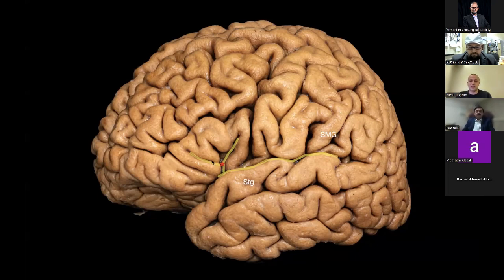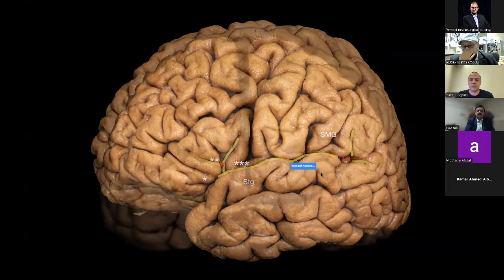These two branches, the anterior ascending and horizontal branches, divide the inferior frontal gyrus into three parts: the orbital, triangular, and opercular gyri. Posteriorly, it has posterior ascending and posterior horizontal branches, and the connection of these is also called the posterior Sylvian point.